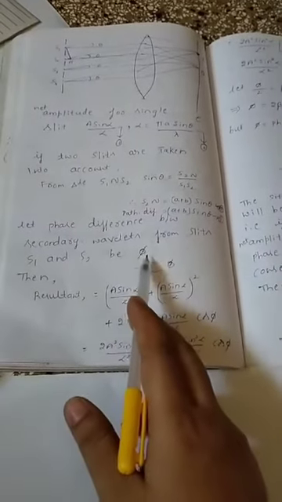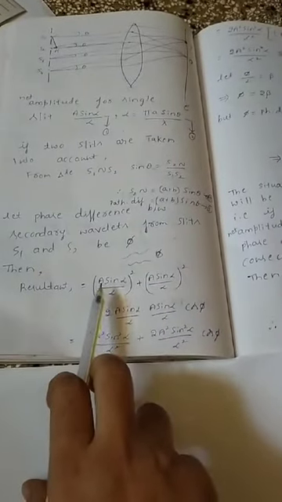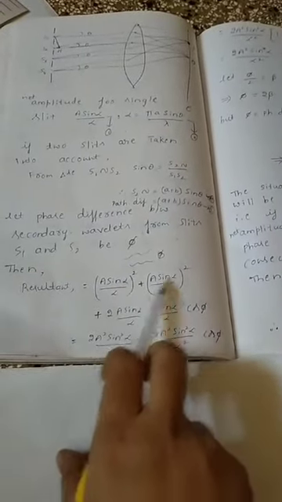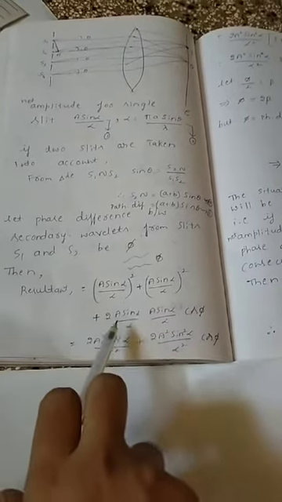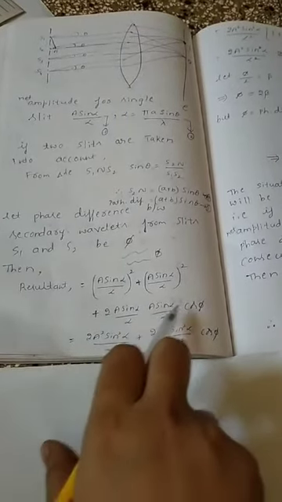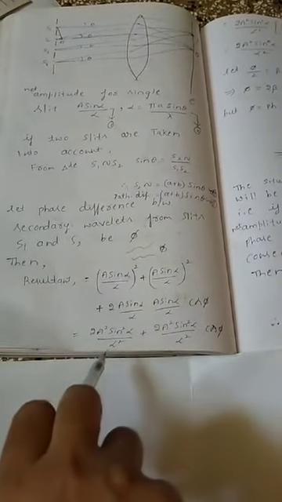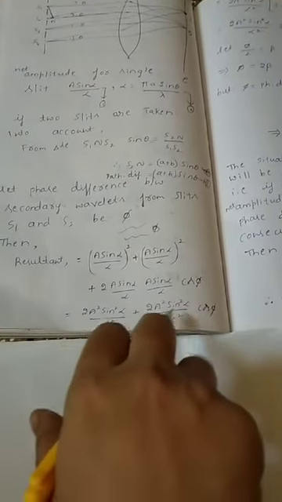Here phi is the phase difference, that means it is the angle between the two amplitude vectors. Therefore I can write (A sin alpha by alpha) whole squared plus (A sin alpha by alpha) whole squared plus 2 into A sin alpha by alpha into A sin alpha by alpha into cos phi. If I simplify, I will get 2A squared sin squared alpha by alpha squared plus again 2A squared sin squared alpha by alpha squared into cos phi.